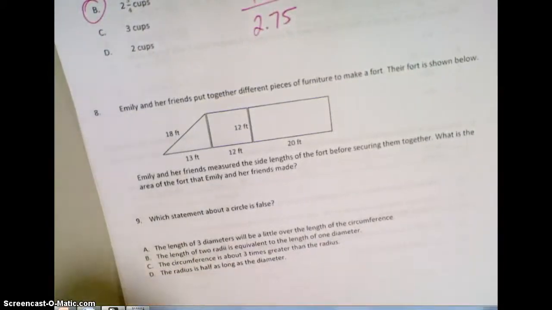Number 8, Emily and her friends put together different pieces of furniture to make a fort. The fort is shown below. Emily and her friends measured the side lengths of the fort before securing them together. What is the area of the fort that Emily and her friends made?